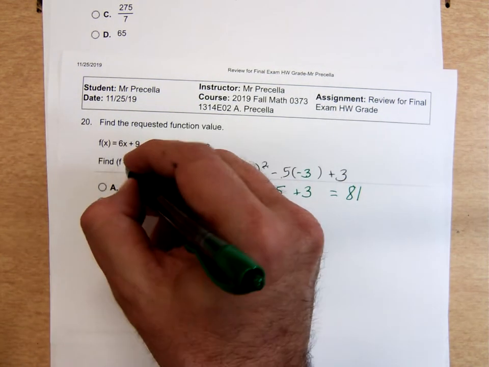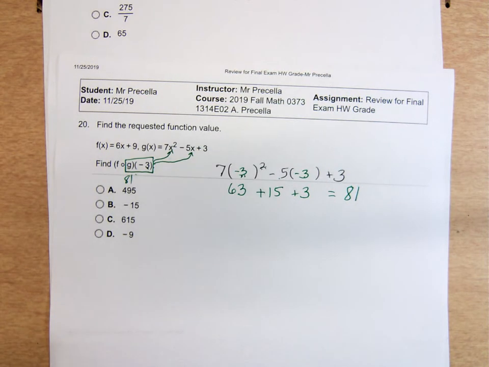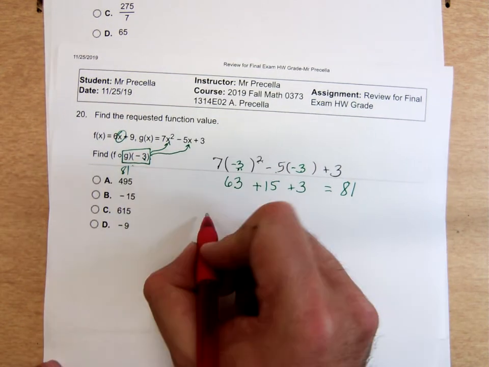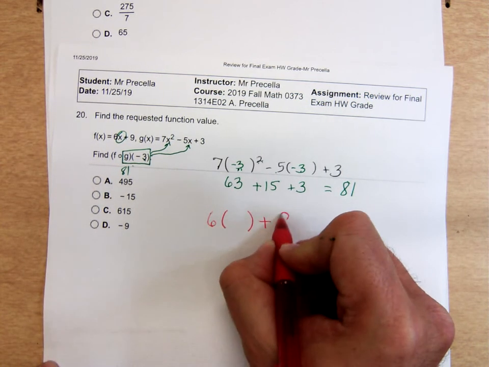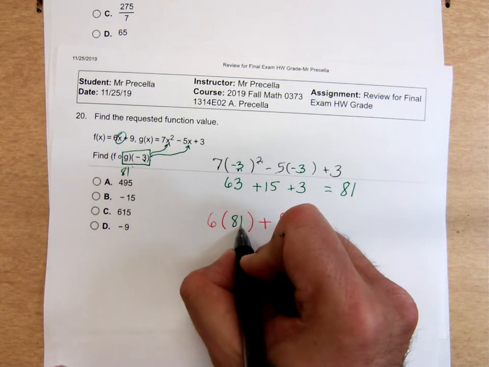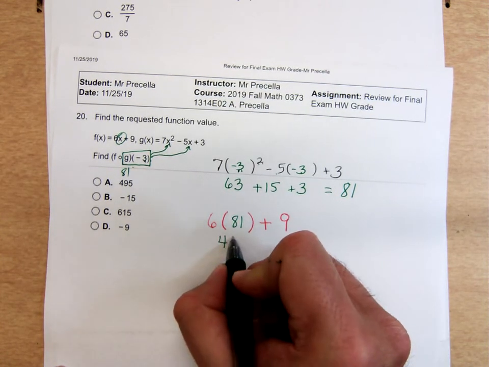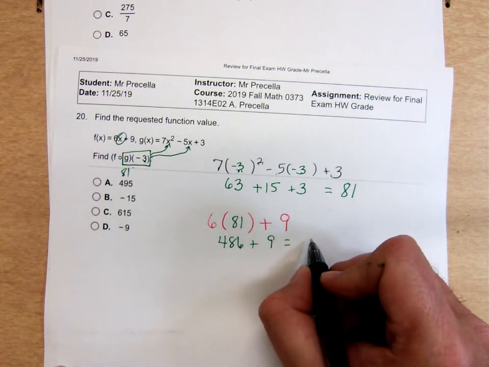So right here in place of this x, I'm going to put an 81. 6 times 81 plus 9. Let's see, 6 times 81, that's 486. Plus 9, is that 495?